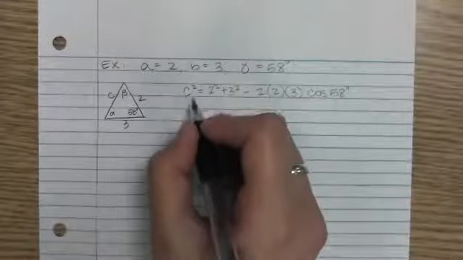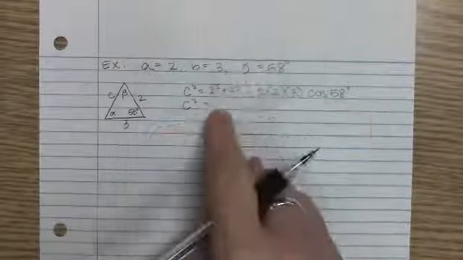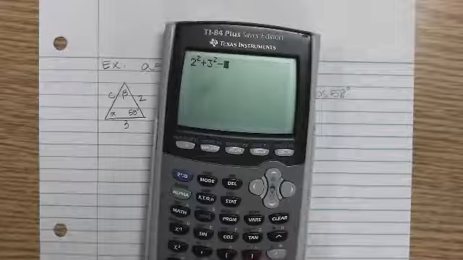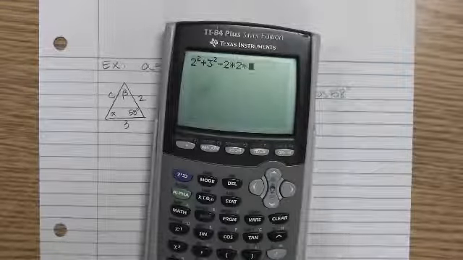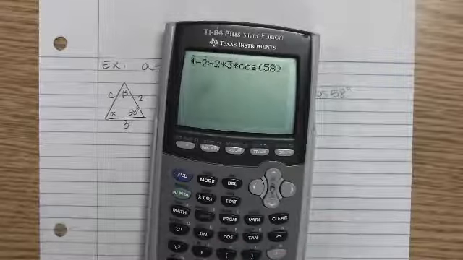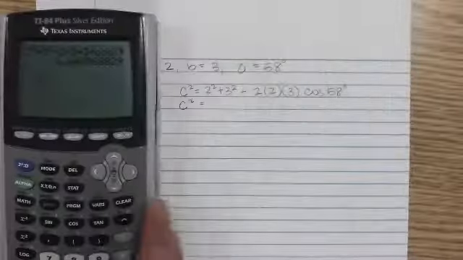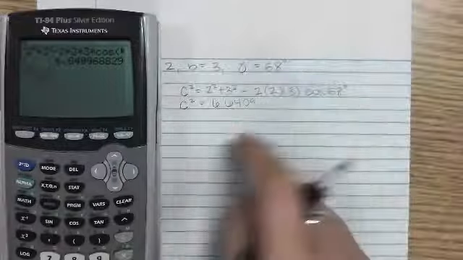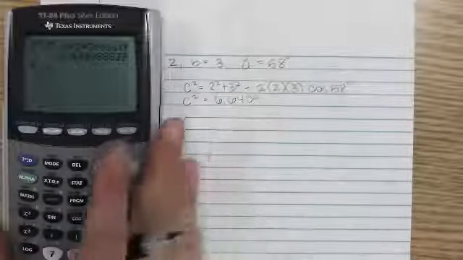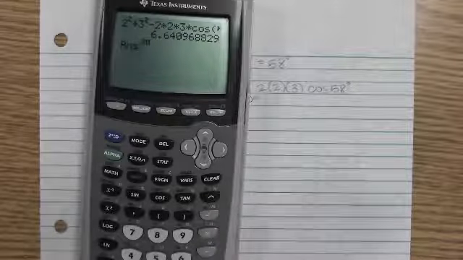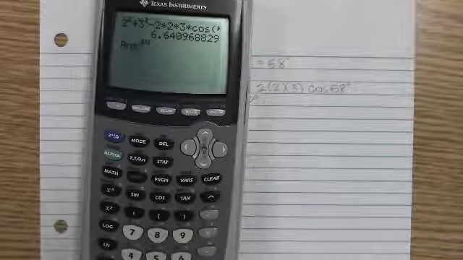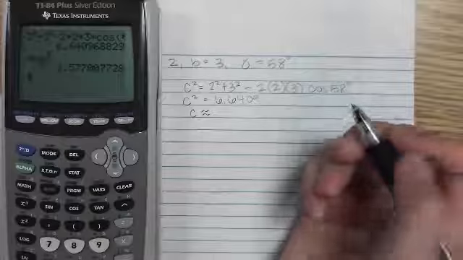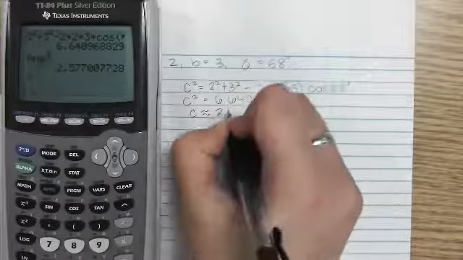Now this is the variable I'm solving for, and it's already alone, so I'm going to plug all this into my calculator. So 2 squared plus 3 squared minus 2 times 2 times 3 times cos 58. So I've got C squared is 6.6409. And now to figure out what C is, I just need to square root that. I'm lazy, I usually do it to the 0.5 because 1/2 is still a square root. If that makes you uncomfortable, you can do the actual square root of that. So this would be approximately 2.6.